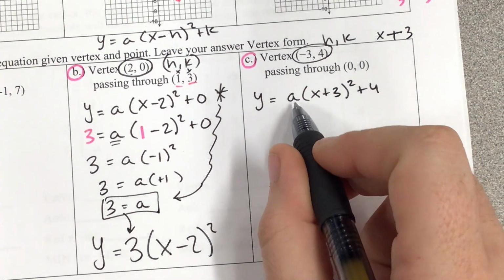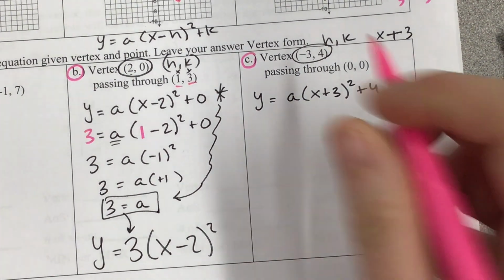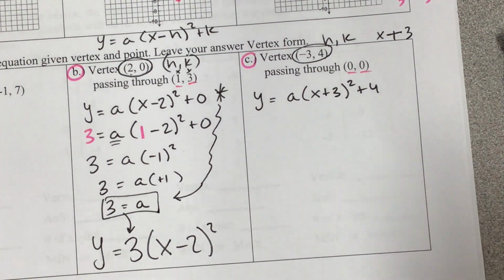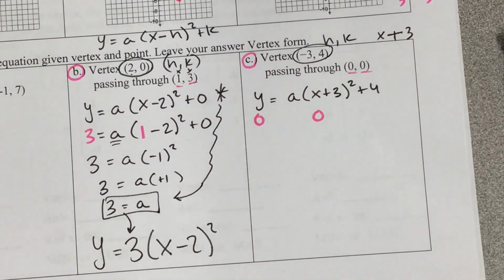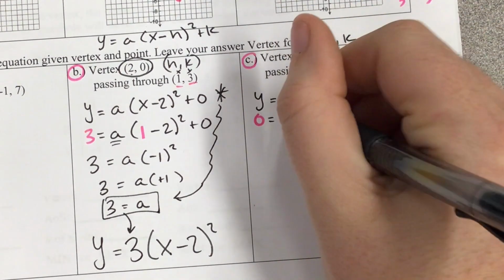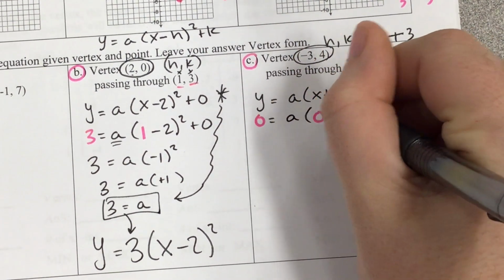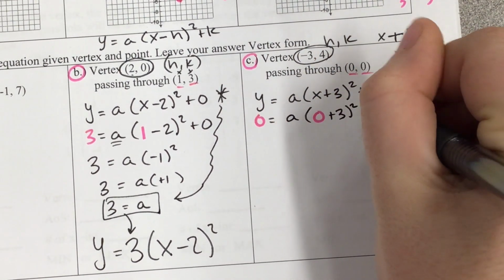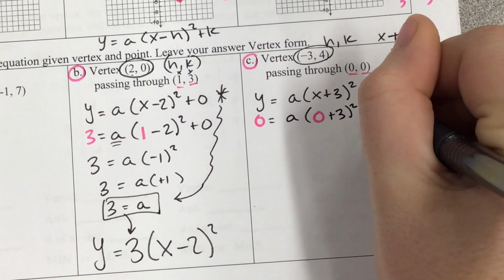Okay, I've got to figure out what a is, so I'm going to plug in 0, 0. Oops, plus 4, that should be a 4.